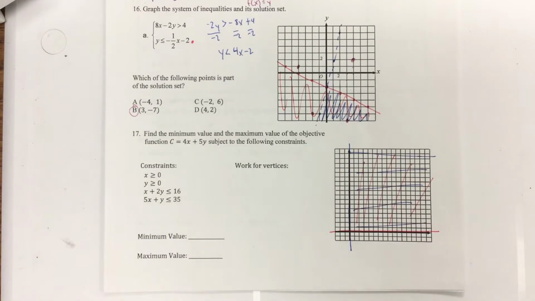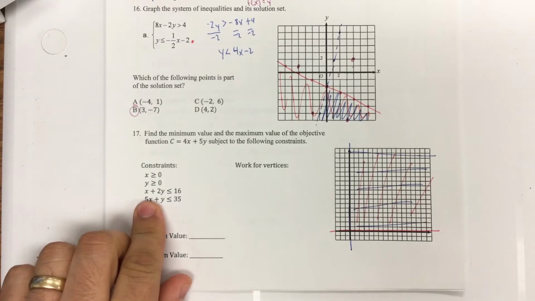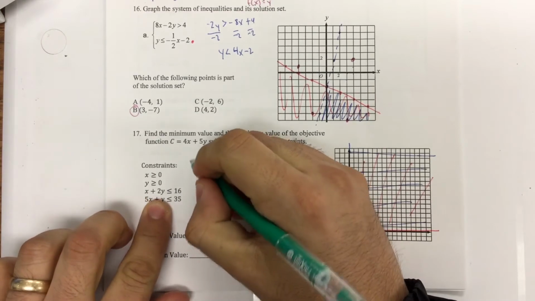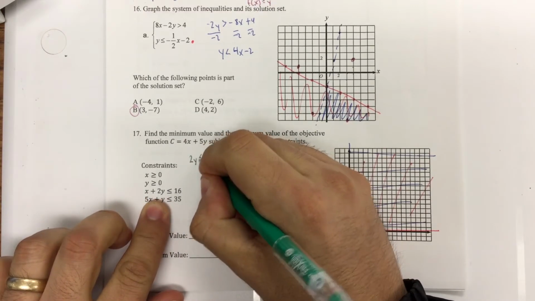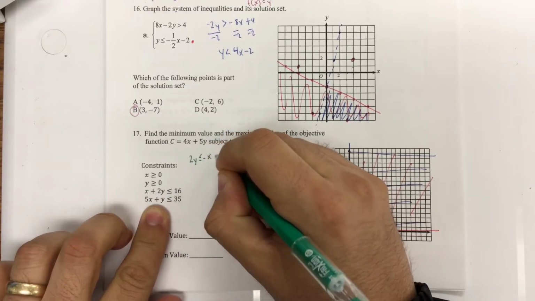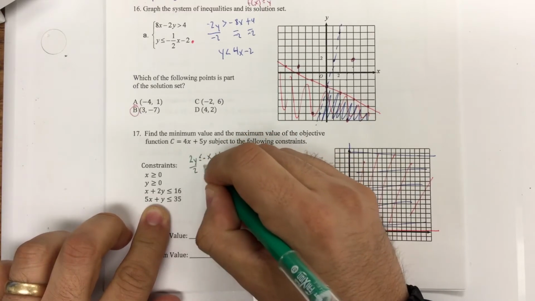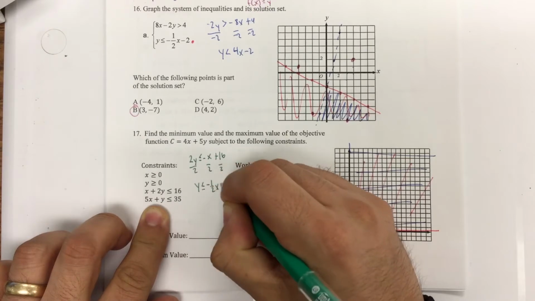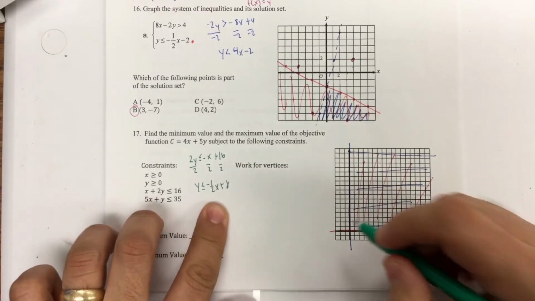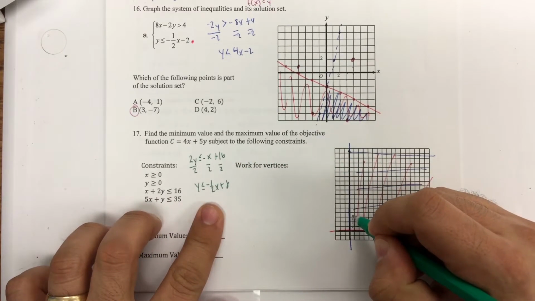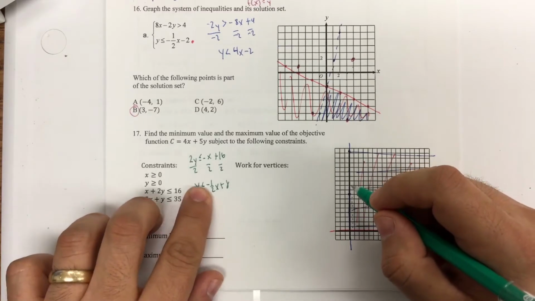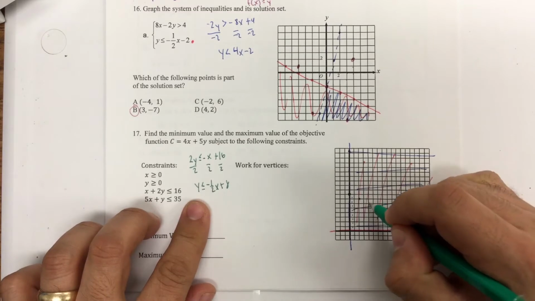For the next one, it says x plus 2y is less than or equal to 16. So I'm going to subtract the x first. Then I'm going to divide everything by 2. So y is less than or equal to negative 1/2 x plus 8. So my y-intercept is at 8. So 1, 2, 3, 4, 5, 6, 7, 8. And my slope tells me to go down 1 and to the right 2.